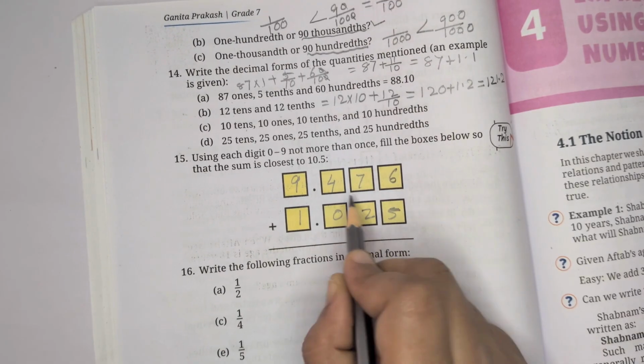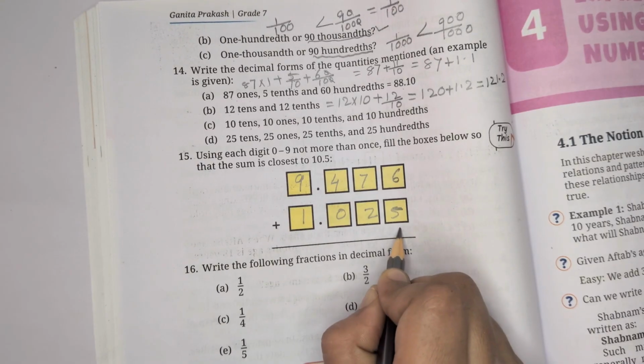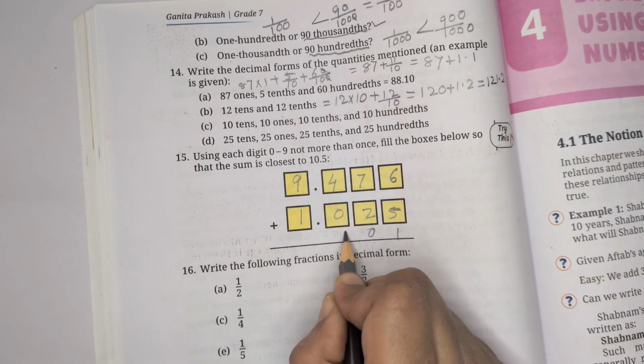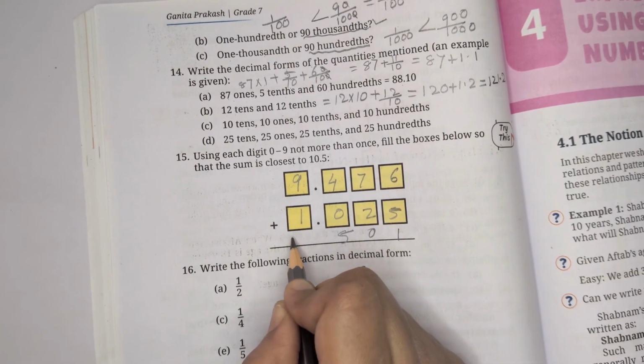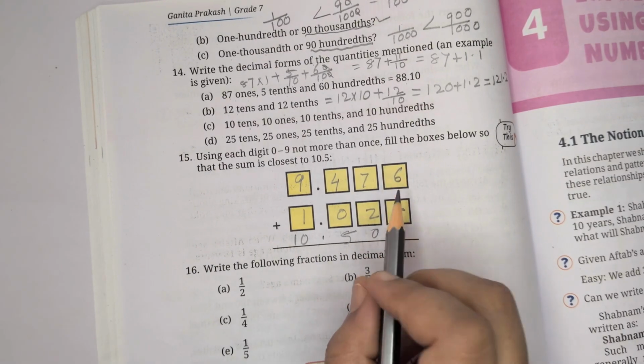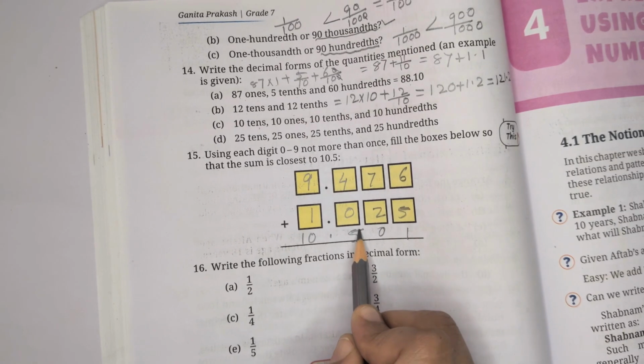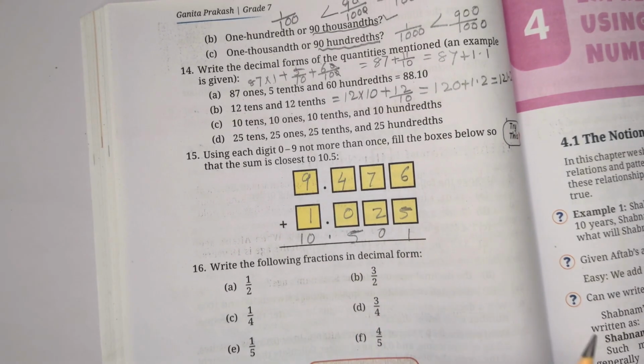Only one time we have to use the digits. So when we are adding, we are getting 10.501. So that is very close to 10.5.